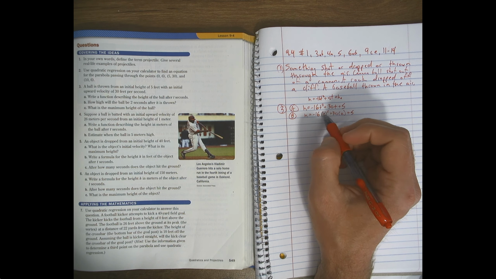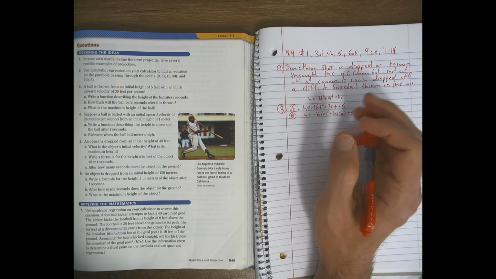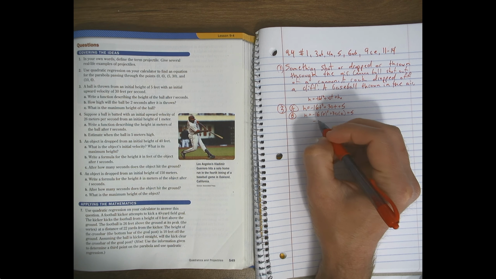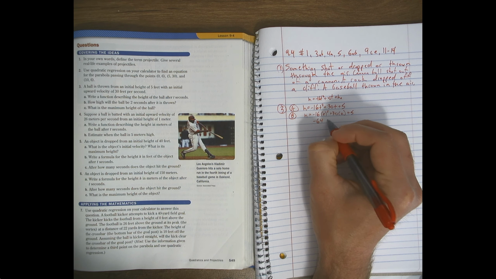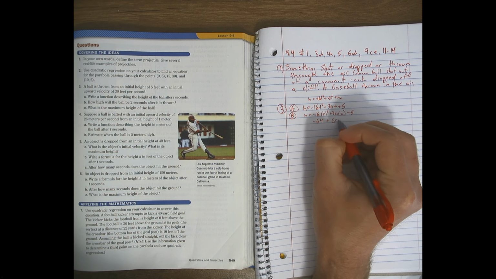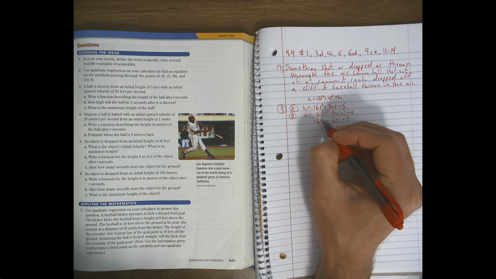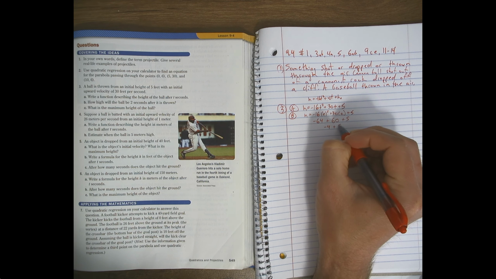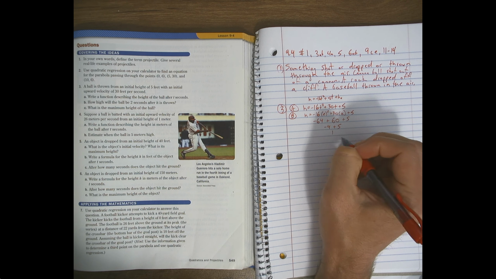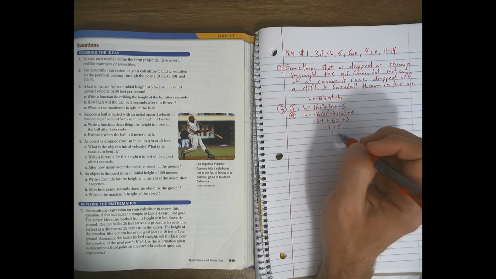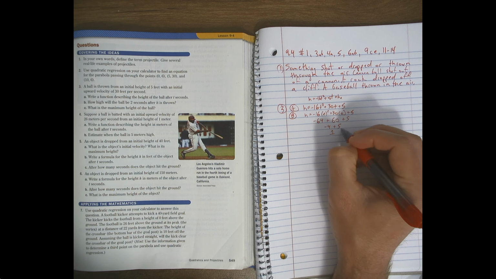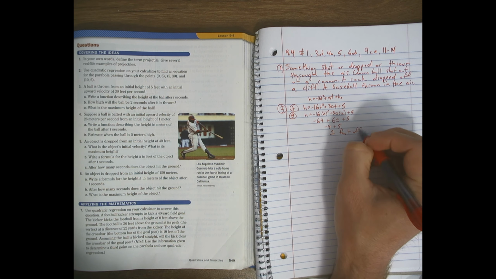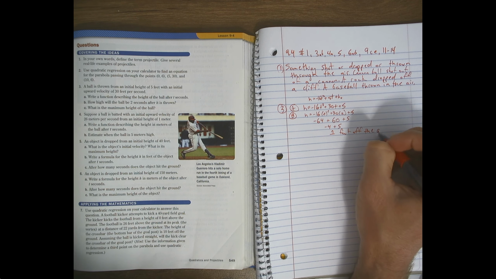I know 2 times 16 is 32. So 4 times 16 is going to be 2 of those. So it's negative 64 plus 60 plus 5. Going left to right, that's negative 4 plus 5, and that gets me 1. So this will be 1 foot off the ground.